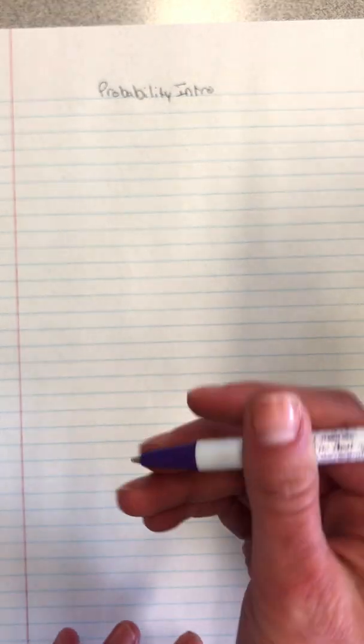Okay, so today we're going over probability, or at least the intro into probability. This is our new unit. There's a few things that we need to go over. We need to go over sets, samples, empty sets, elements, that kind of thing. So we're going to start off with what is a set.